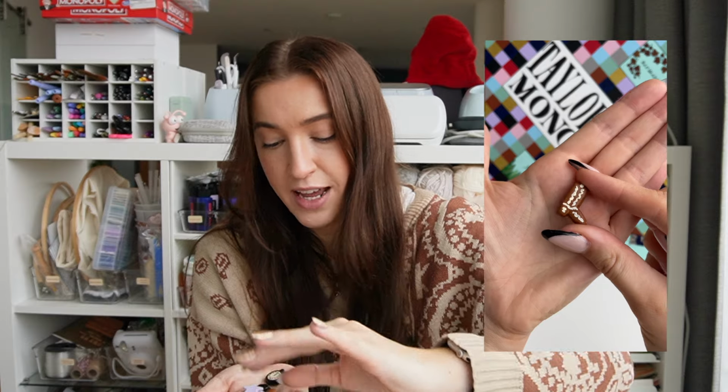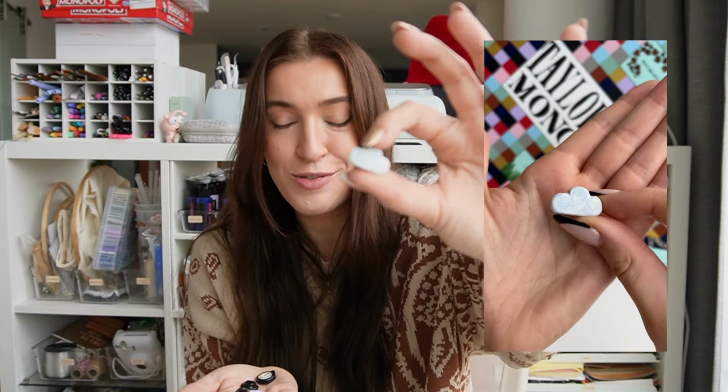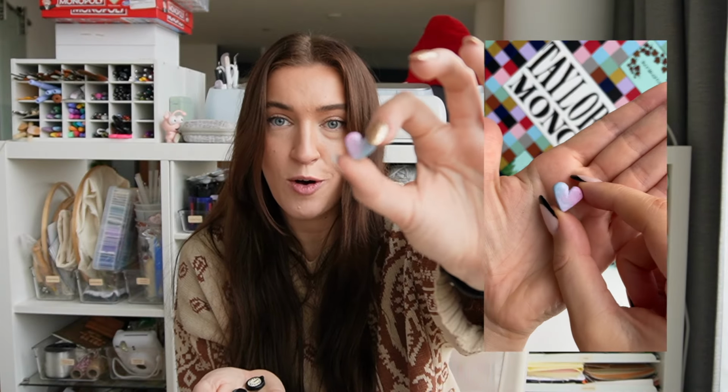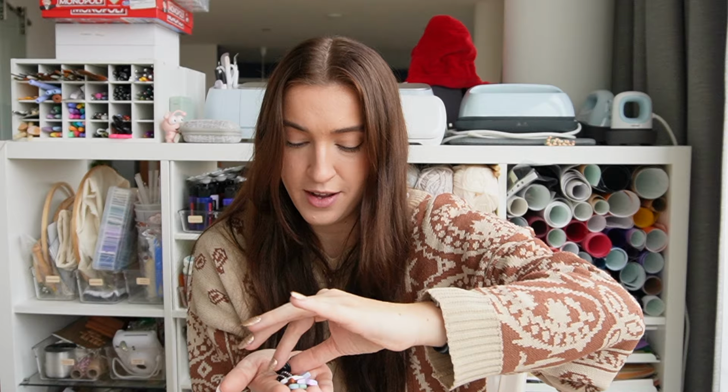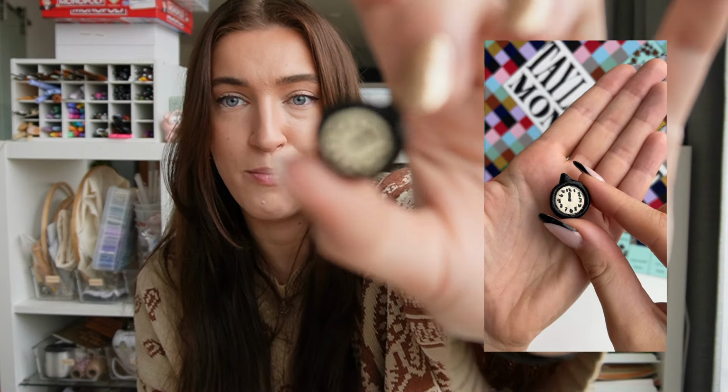So we've got a butterfly for like debut album, a little cowboy boot for Fearless. I did a little star and painted it purple, and I guess that's supposed to be for Speak Now. We've got a little cloud for 1989, a little snake for Reputation, a little sort of like blue pink ombre heart for Lover, a little black hat for Red, obviously it's supposed to be like the 22 hat. And then finally we've got this little clock that is for Midnights.